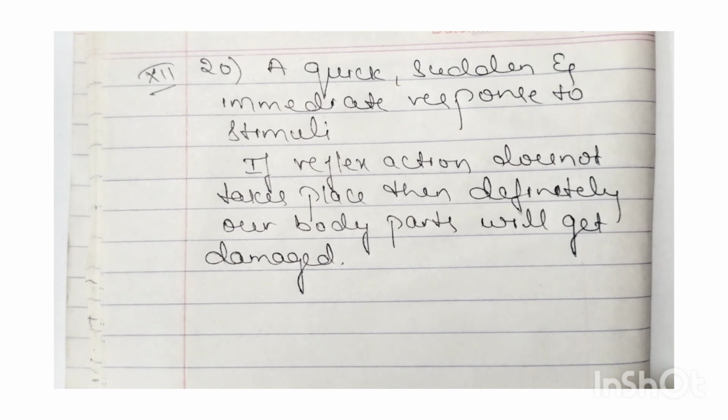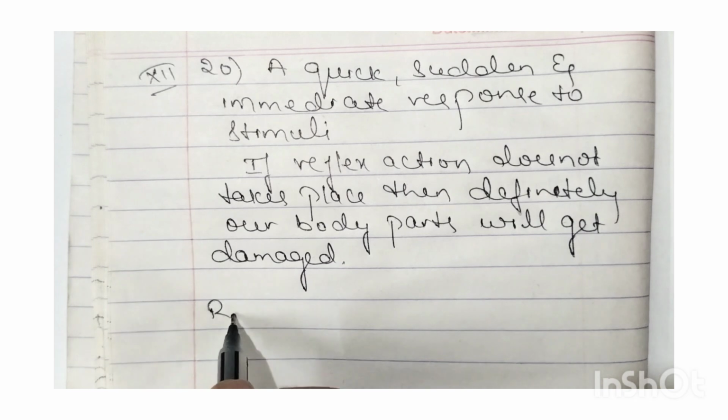Then let us write the difference between reflex action and walking.